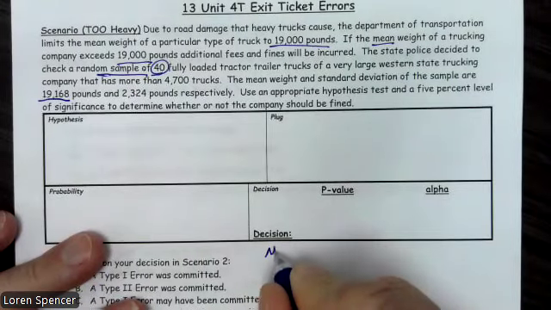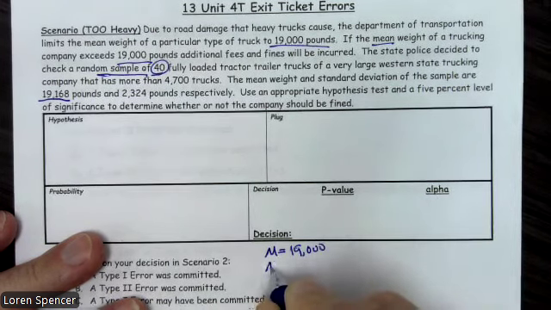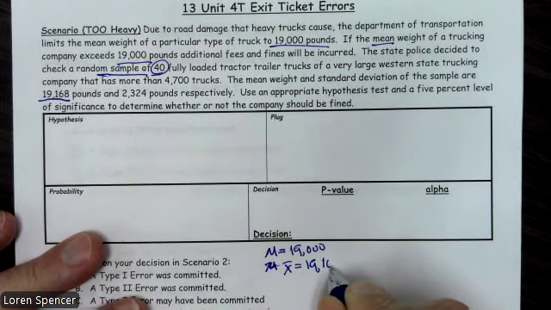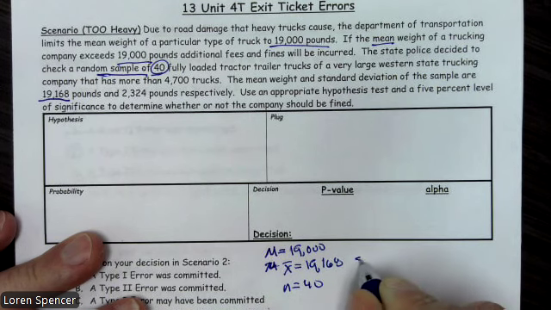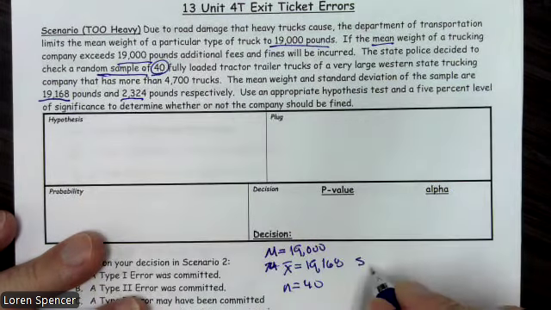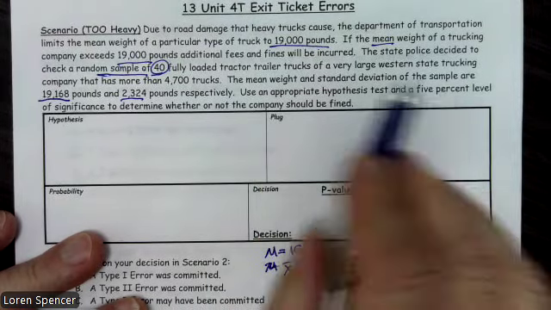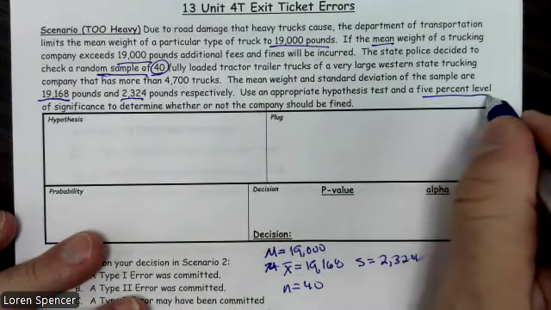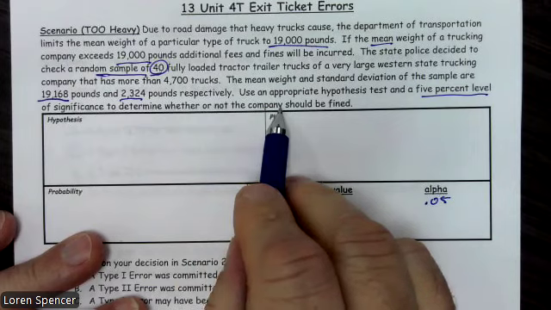So let's write some information down. The population mean, that's the claim, is 19,000. X bar in this case is 19,168. We have a sample size of 40, and a standard deviation of 2,324. Use an appropriate hypothesis test and test at a 5% level of significance. So there's our alpha, 0.05, to determine whether or not the company should be fined.